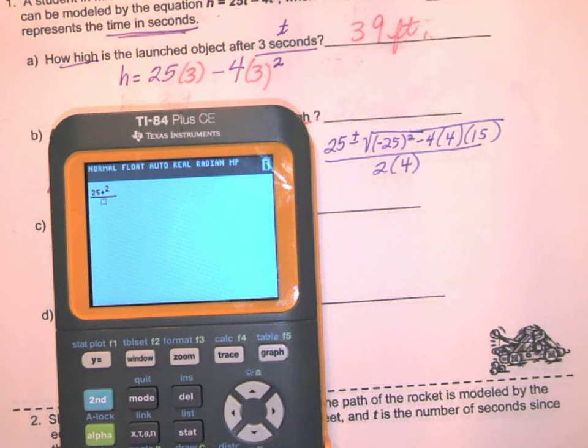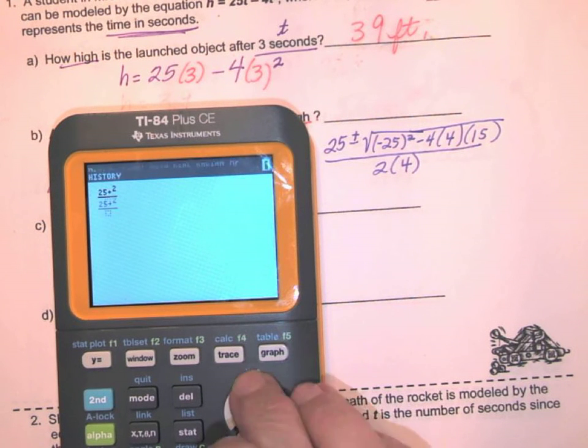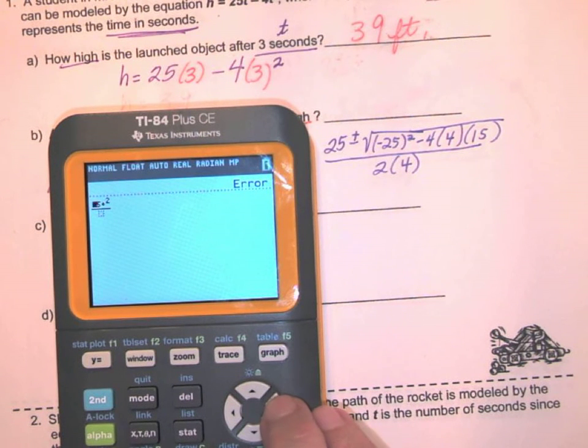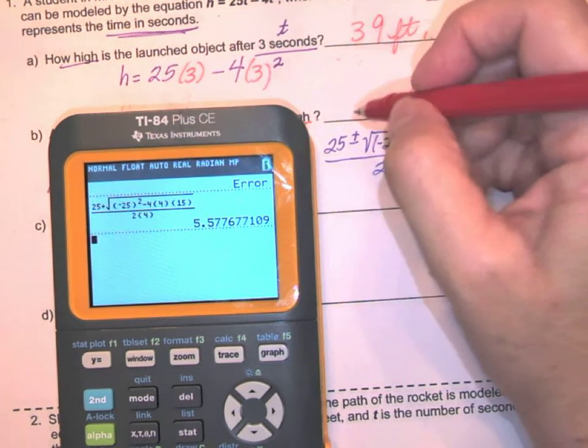Square root, whoops, Mrs. Jones has now hit the wrong thing. Sorry about that, guys. Square root of negative 25 squared minus 4ac over 2a. Now this takes a little time to plug in, but the good news is, so there we have like 5.6 seconds.